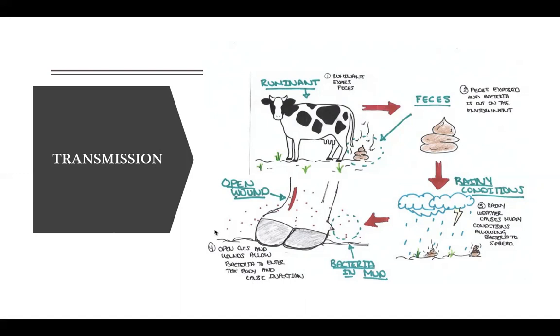In this last picture here, it's really important because remember, these bacteria are already living on the outside of the ruminant. And when we introduce an open wound, it's fairly easy to get that bacteria inside that wound and cause infection.